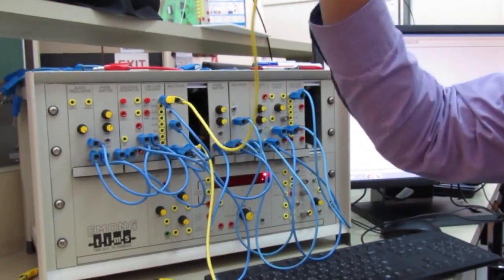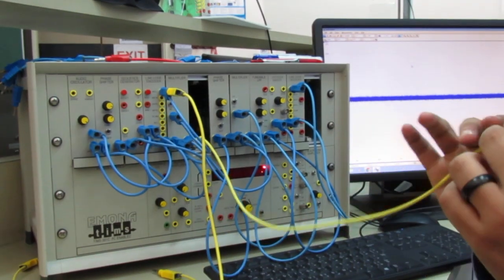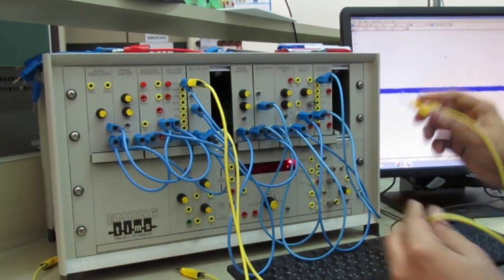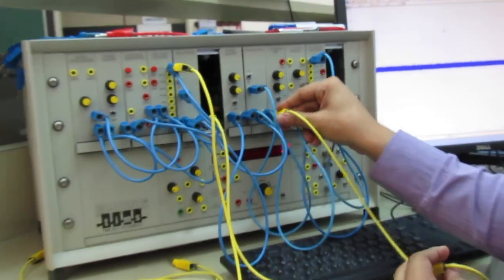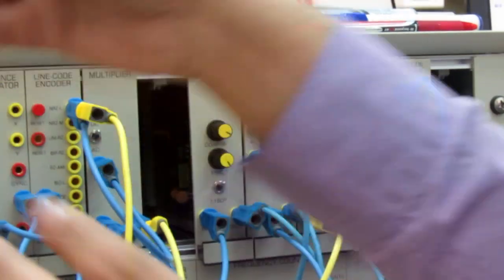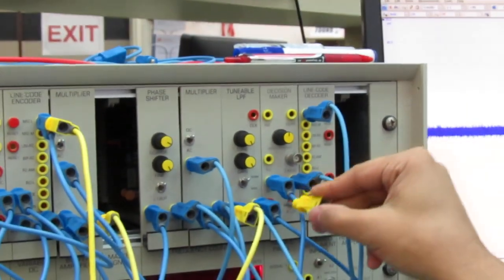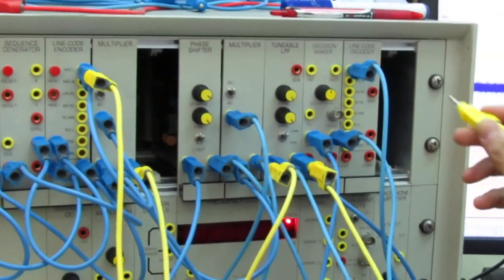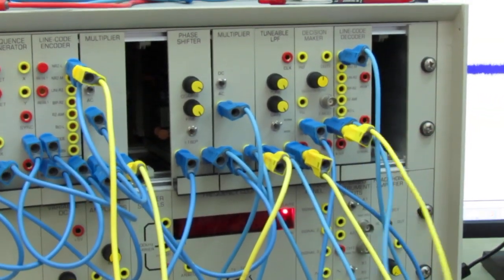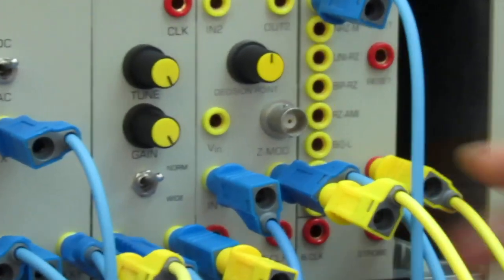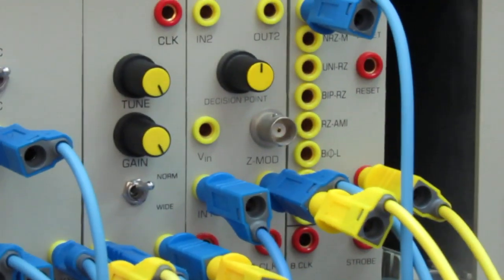This is my line encoder output, and this is my modulator output. We'll look at the output after the multiplier in the demodulator. Then we look at the output after the low pass filter. Then we look at the output after the low pass filter and decision maker. And finally, we'll see what we received in the demodulator, right?